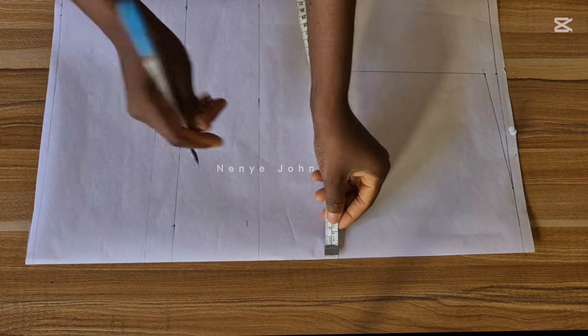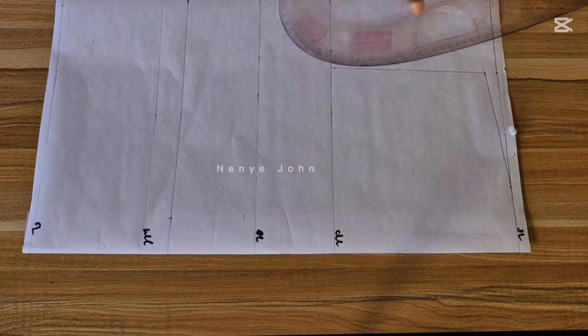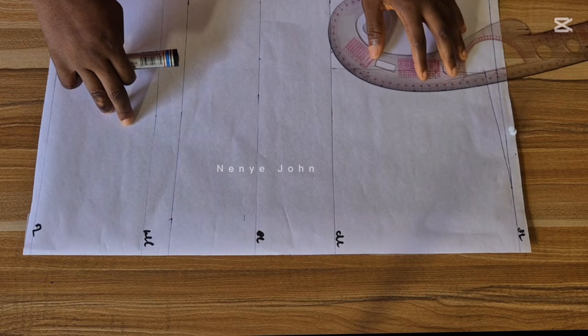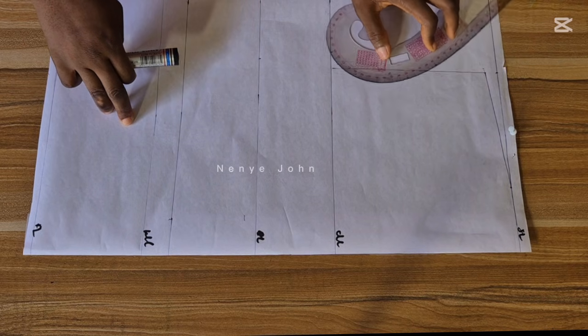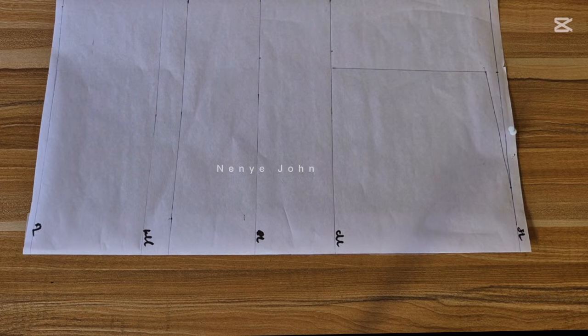So I have my shoulder slope and then I've connected it all the way to my chest line. Now the next thing will be to start inserting our circumference measurement. Okay, you'll not be needing armhole for the back. So now the bust is 36 divided by 4, that's 9. I'll mark it on the chest line as well as the bust line.